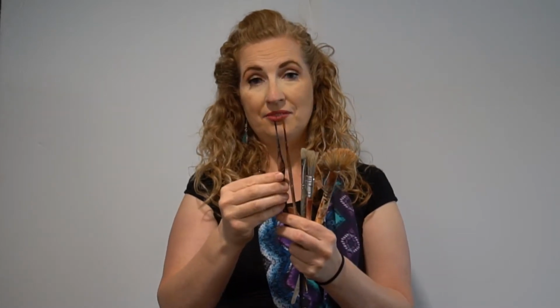And they're around $15. These are great. This one is from Zen Art, and this is a liner brush that's also quite nice. See how it has a long filament, so it doesn't run out of paint.